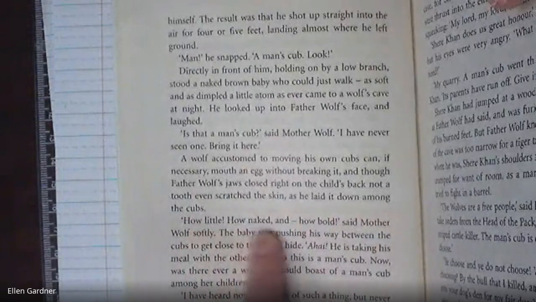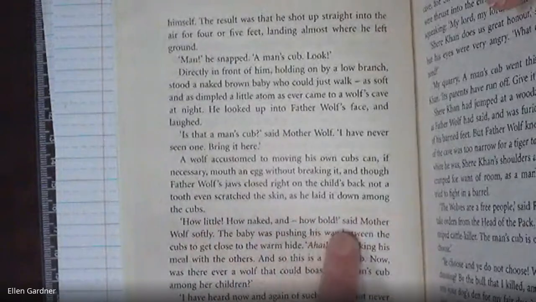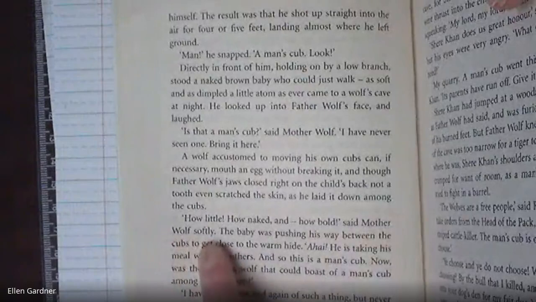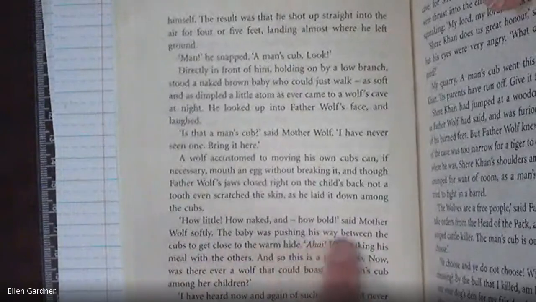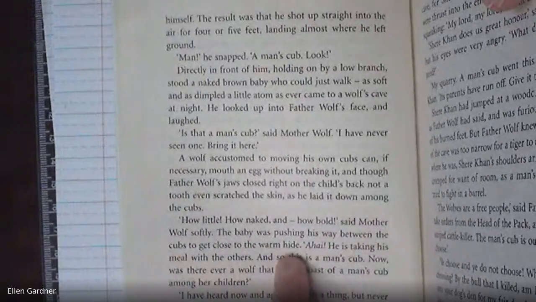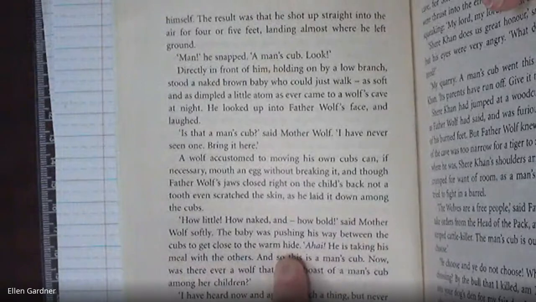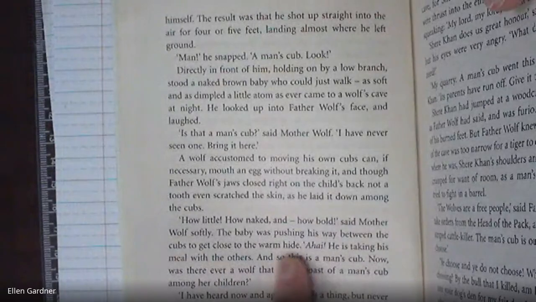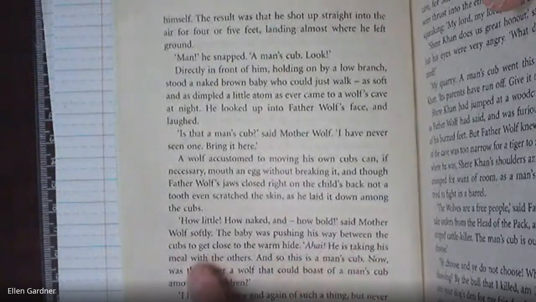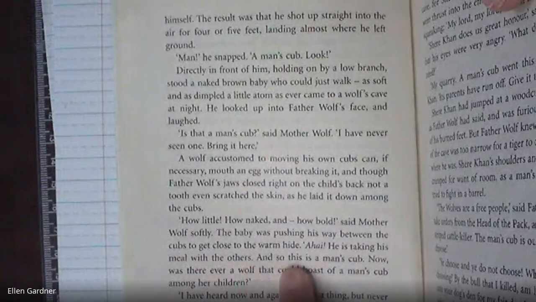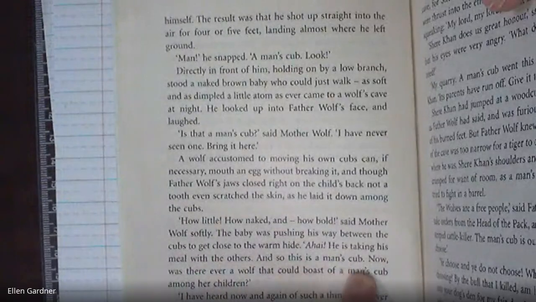"How little, how naked, and how bold," said Mother Wolf softly. The baby was pushing his way between the cubs to get close to the warm hide. Oh, he's just joining right in. He is taking his meal with the others. "And so this is a man's cub."